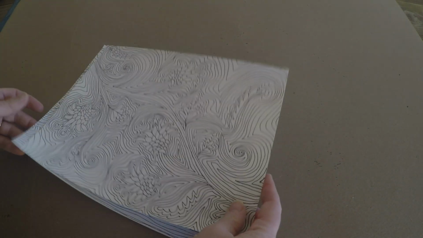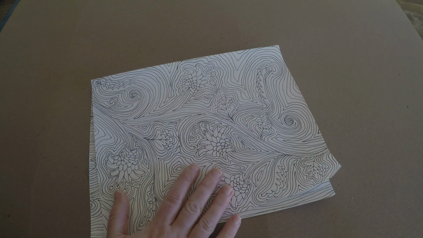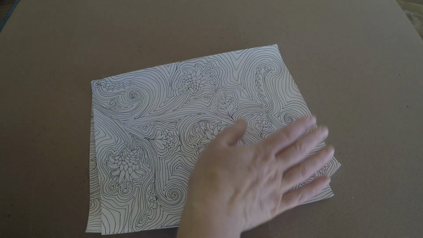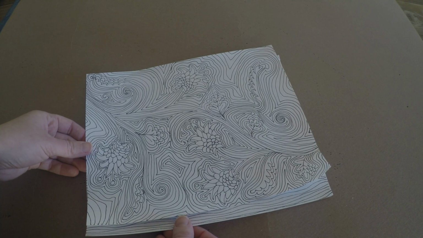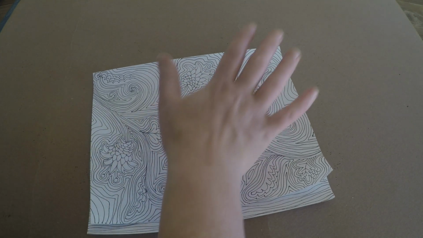I hope you've enjoyed this art lesson. The next one that we're going to be doing is a little bit more structured. We're going to be working on shape, specifically symmetry.